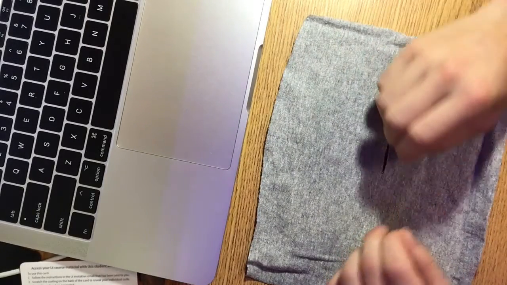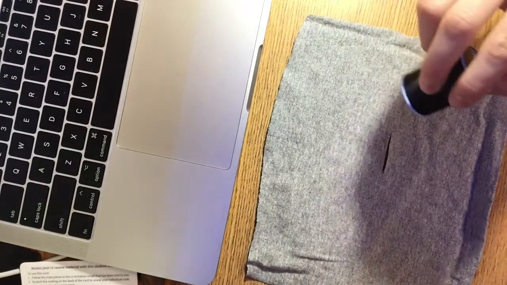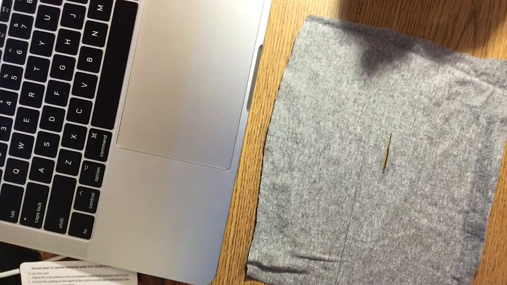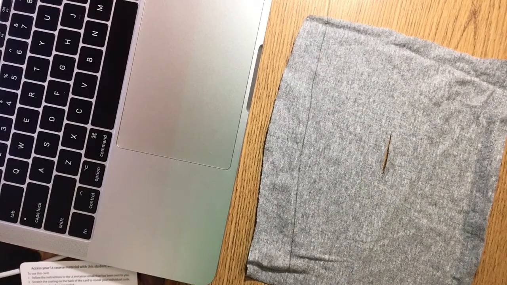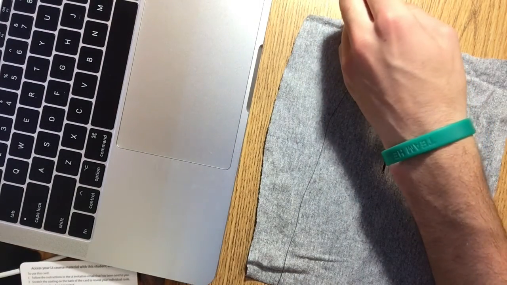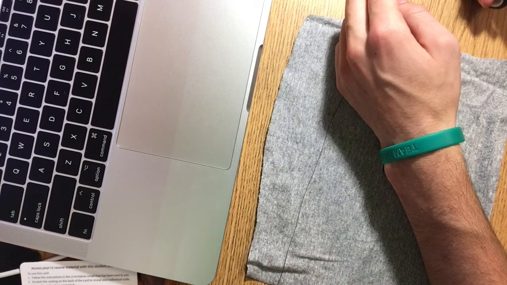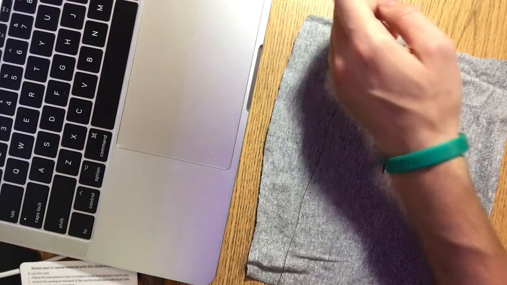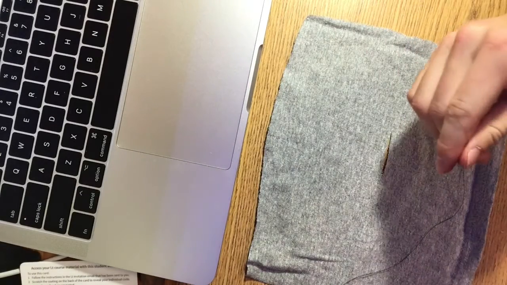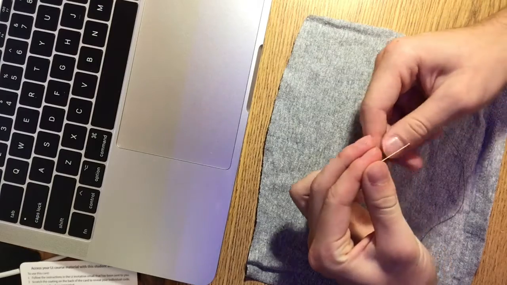Okay, so now I will show you how to sew. First, I'm going to take my thread and cut a sizable length. Having too much is always better, because if you have too much, you can always cut off excess, but if you have too little, you're going to have to start all over again. So first, I'm going to take my scissors and cut the thread at a slight angle. The reason I cut it at a slight angle is because this way it helps the thread go through the needle.